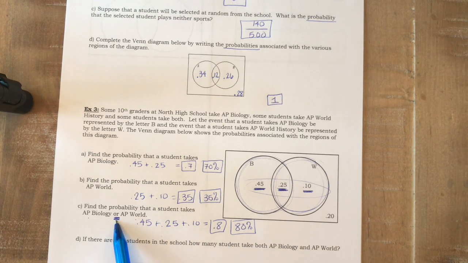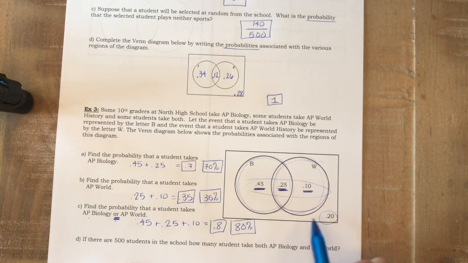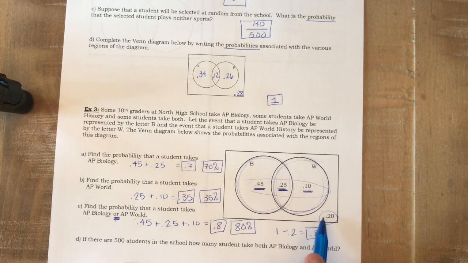So if it's or, then the complement to that, as we talked about before, would be neither, right? So this 0.2 out here is neither. These guys are taking neither one of these courses. So if I take my 1 whole, or 100%, and subtract that 0.2, I get 0.8, not a coincidence. Okay, so this plus this should add up to 1 whole.